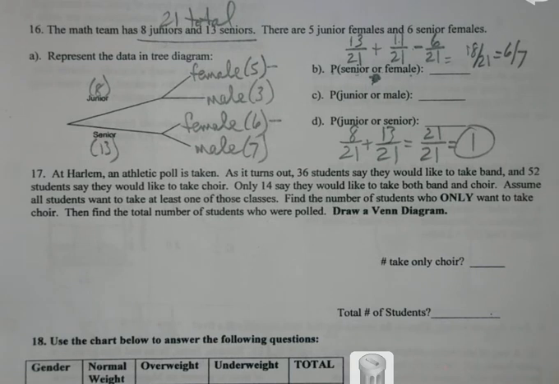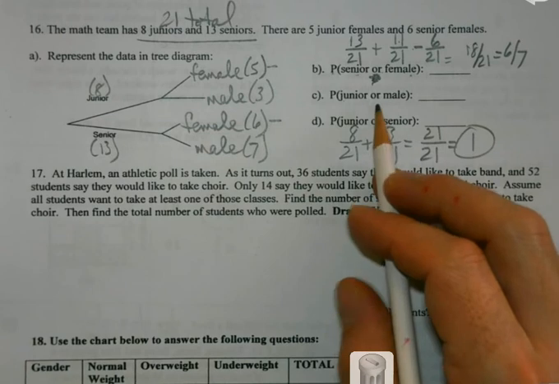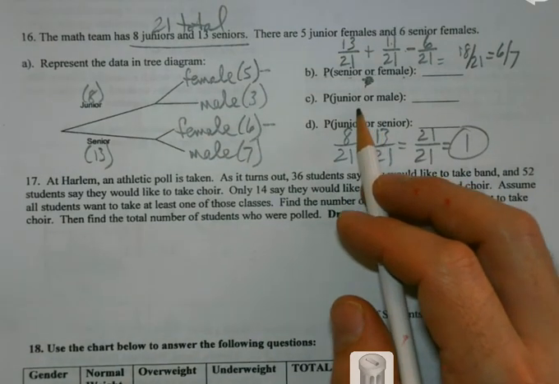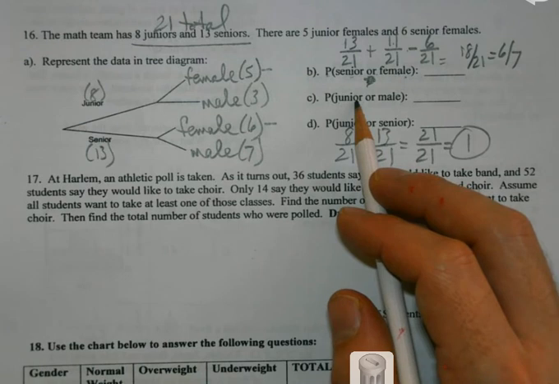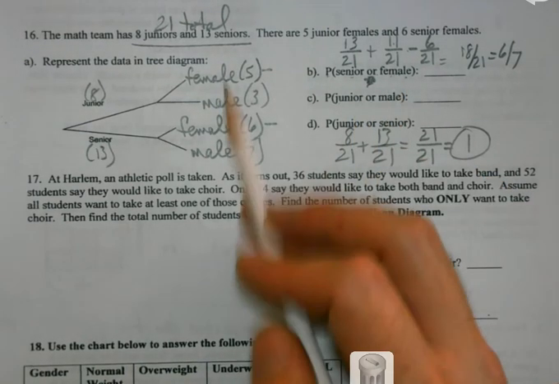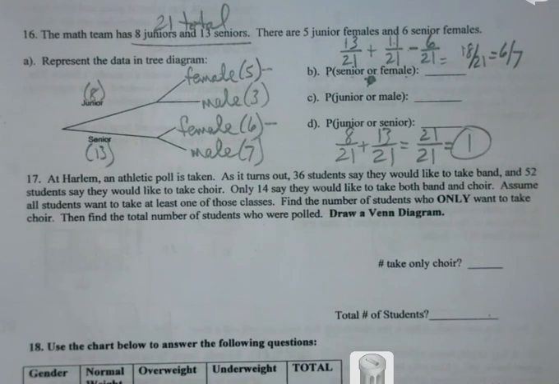Yes, ma'am. Okay. Okay, say that one more time. Yeah, whenever it talks about females in general, any female that you have total is going to get included there, because the ones that are senior females I end up taking out at the end.